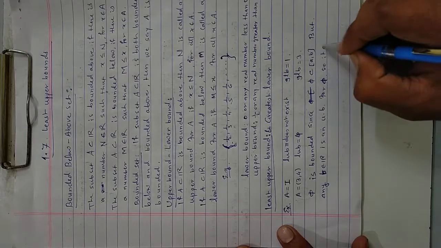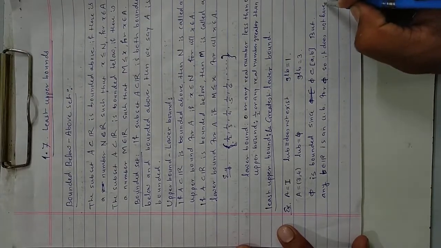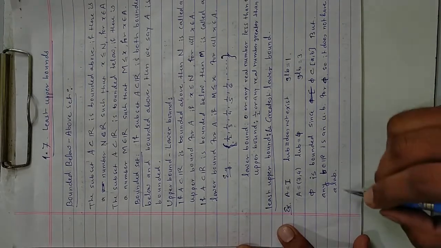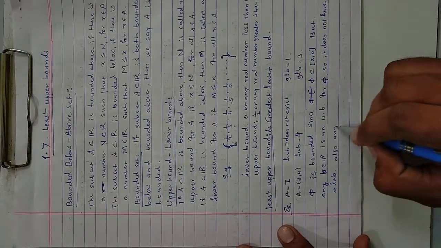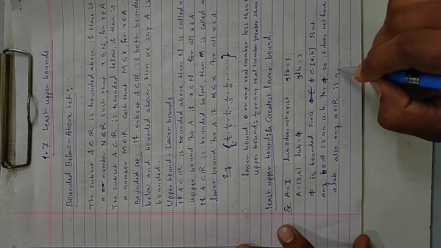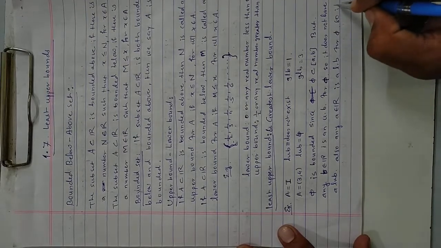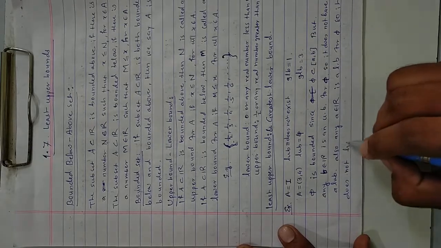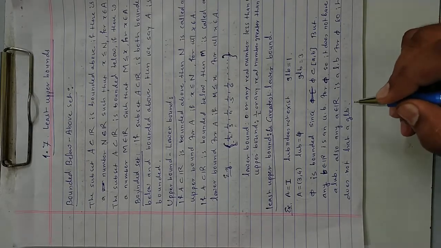So it does not have a least upper bound. Similarly, any A belonging to R is a lower bound for phi. So it does not have a greatest lower bound even though it is bounded.